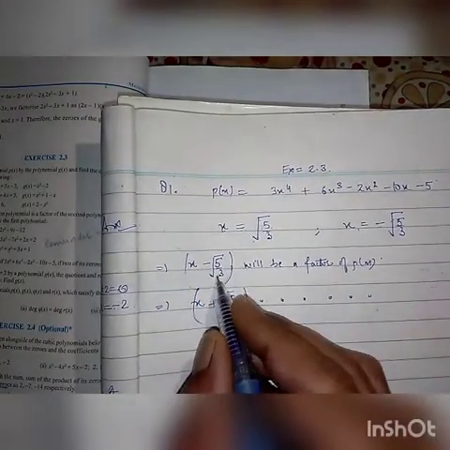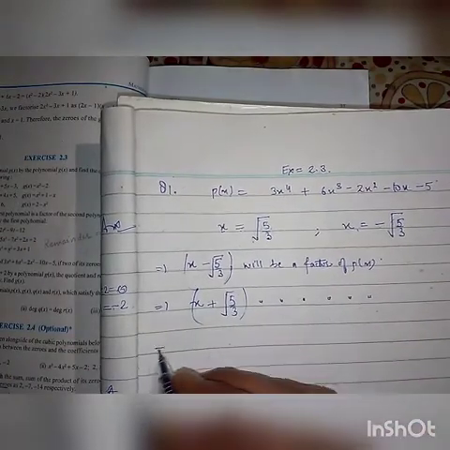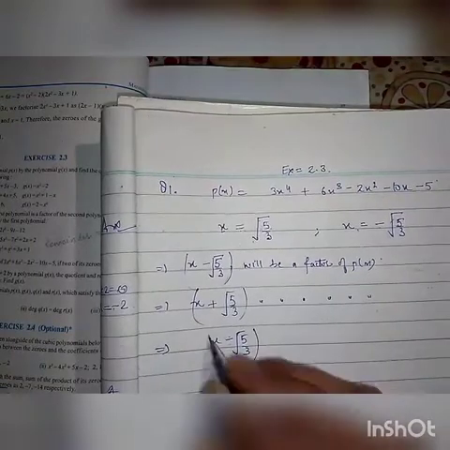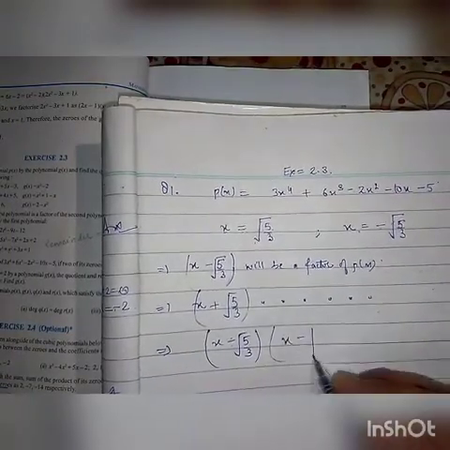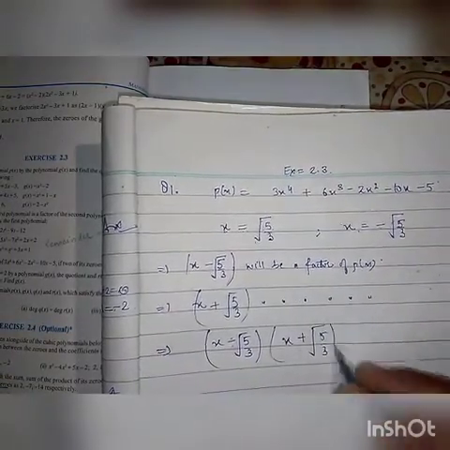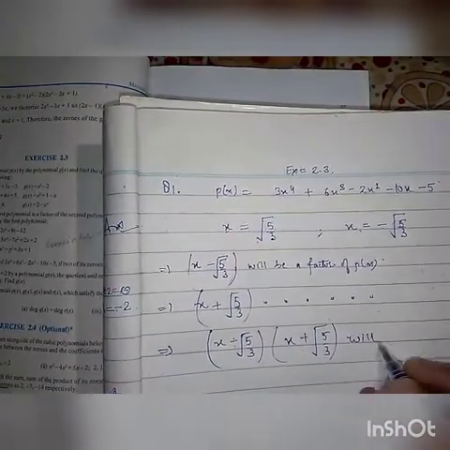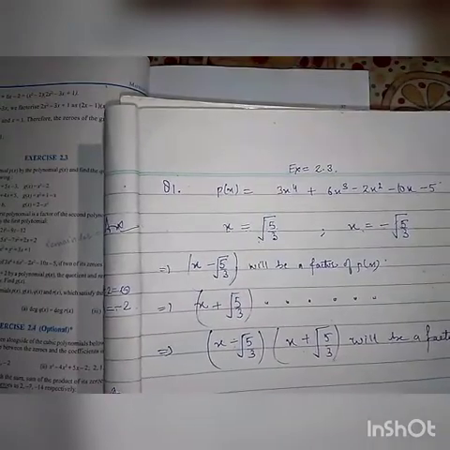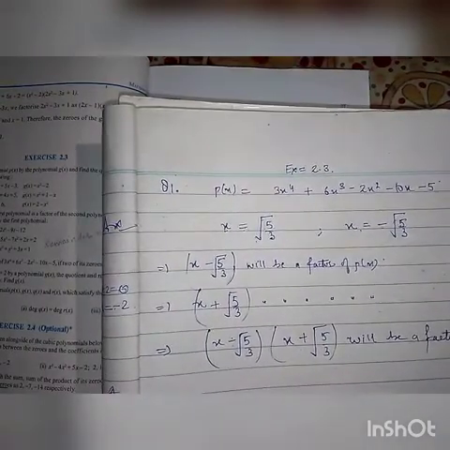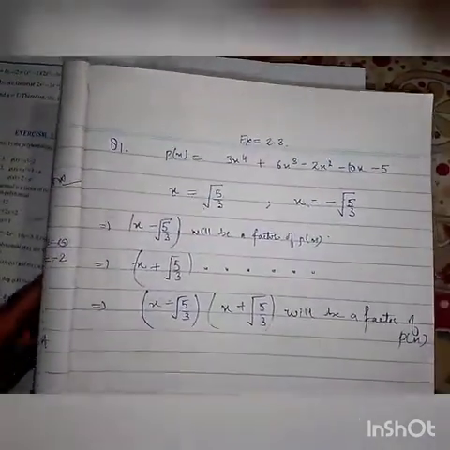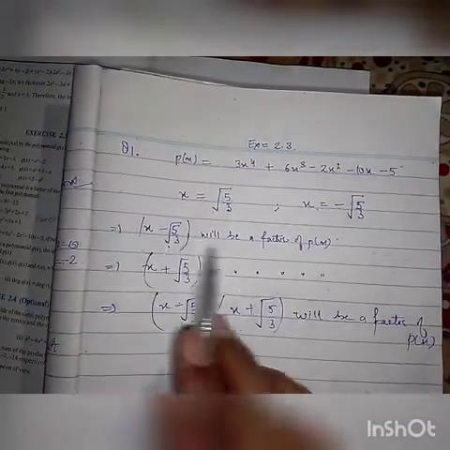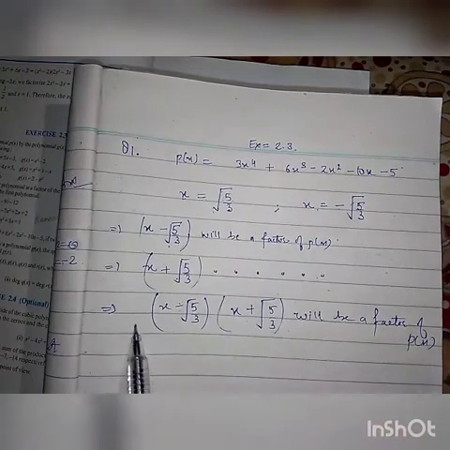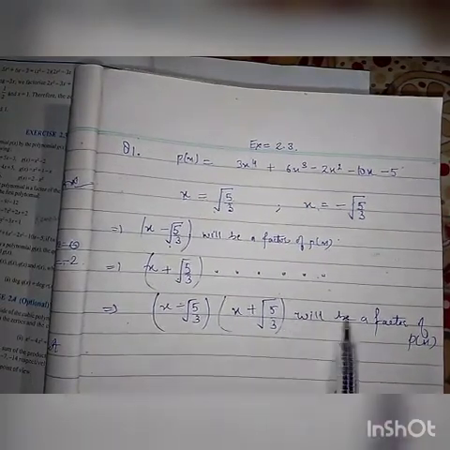If both are factors, then x minus root 5 upon 3 into x plus root 5 upon 3 will be a factor of p of x. Are you getting this or not? If this is a factor of p of x and at the same time this is also a factor of p of x, then their product will be a factor of p of x.